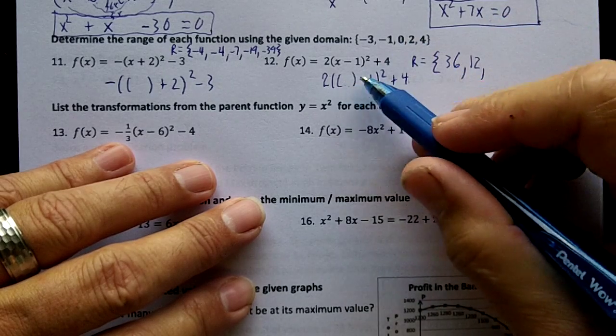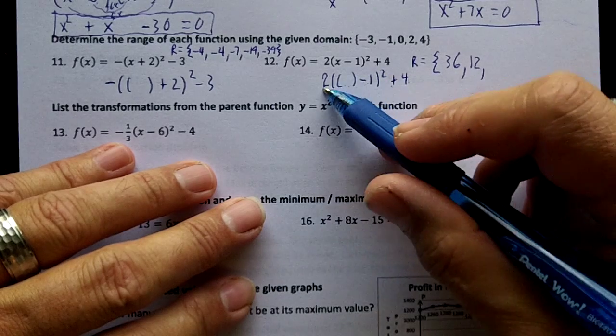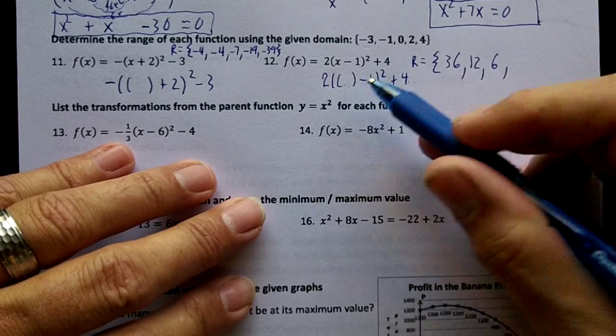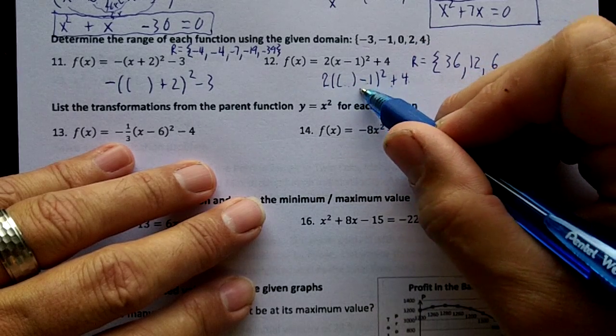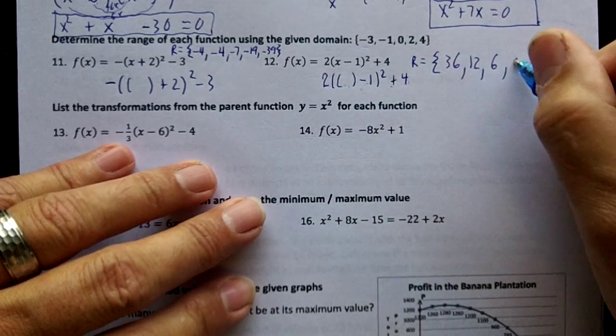Plug in 0. 0 minus 1 is -1. -1 squared is 1. 1 times 2 is 2, and 2 plus 4 is 6. Remember, you could just plug these into a calculator to get the answers. Plug in 2. 2 minus 1 is 1. 1 squared is 1. 1 times 2 is 2, and 2 plus 4 is 6.